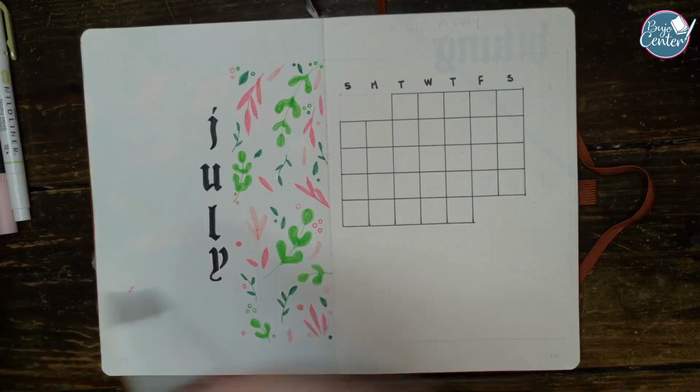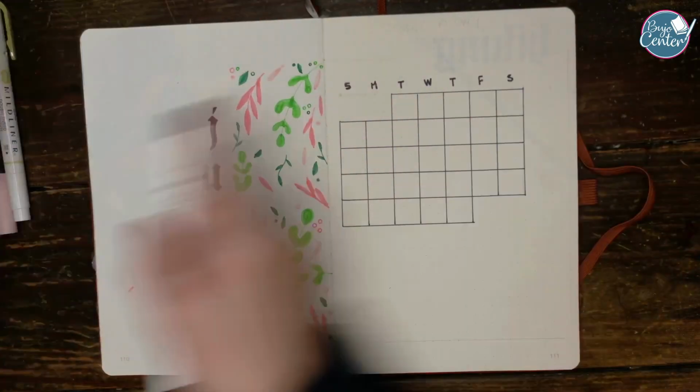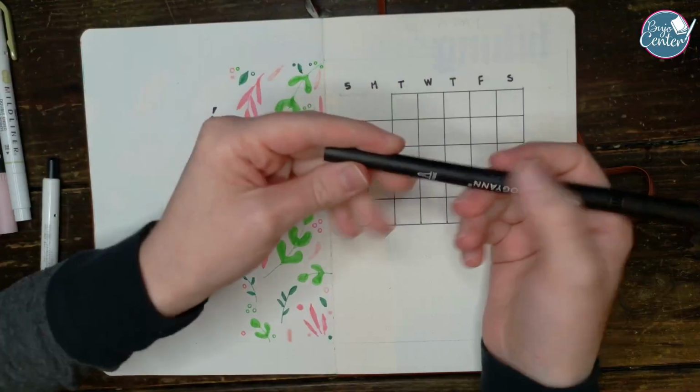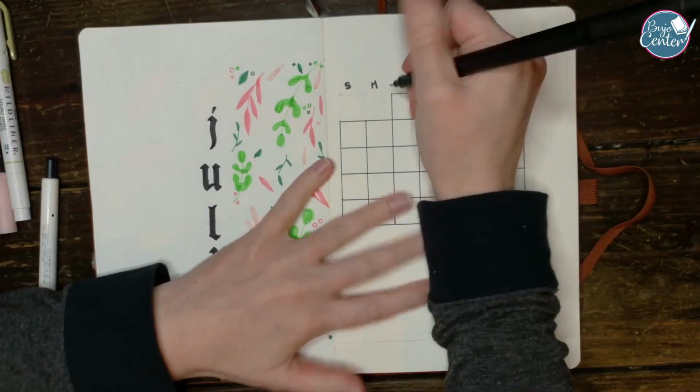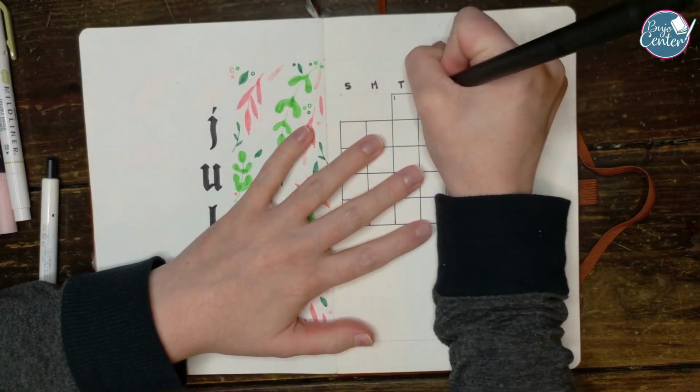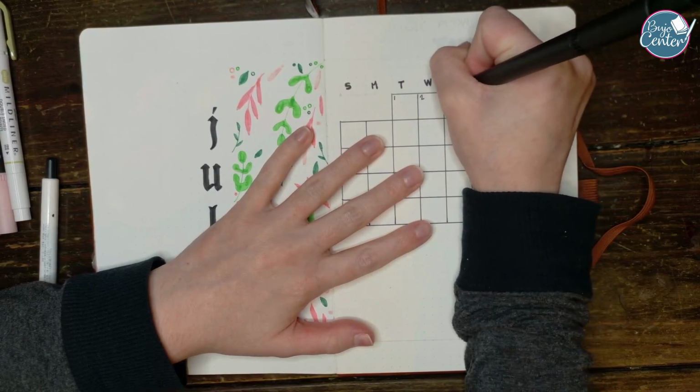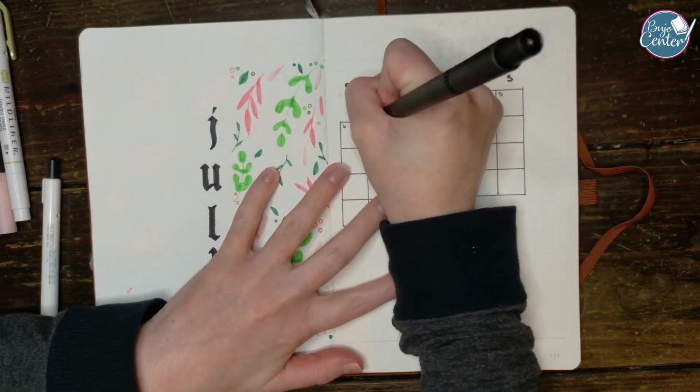For this next step, we are still using your fine tip marker. In this how-to, a fine tip marker or pen is really helpful. We are really putting it to use. Now you can start numbering each square to correspond with each day. Tuesday is the first. 1, 2, 3, and so on.